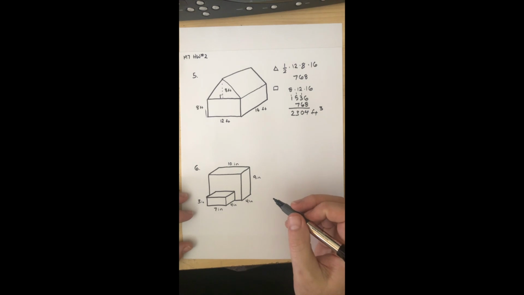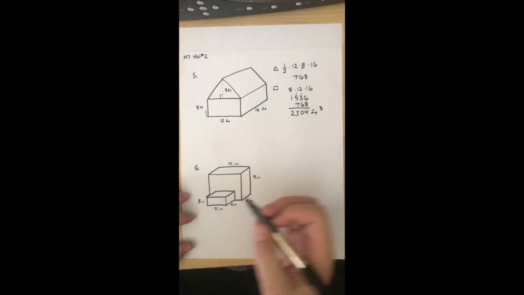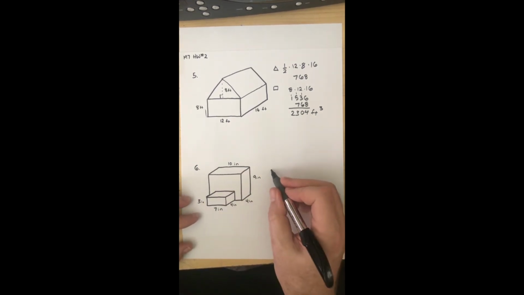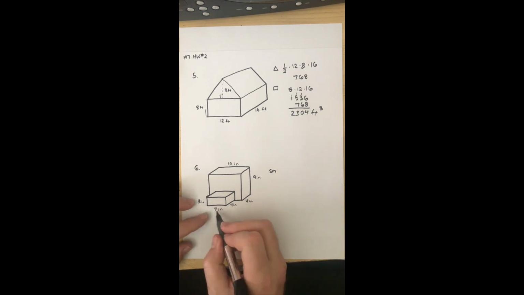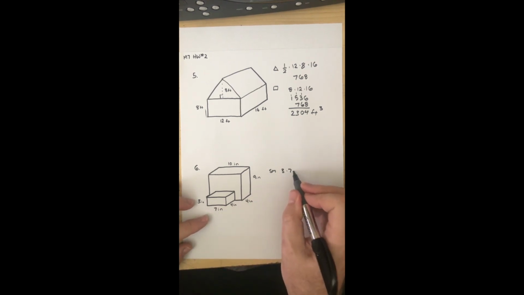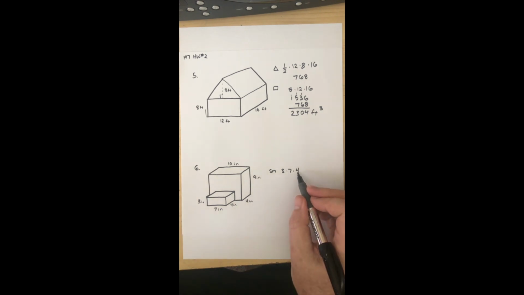All right, the last one. Hopefully I didn't make these the exact same dimensions this time. I'm going to do the small one first. These are 3, 7, and a 4. Let's see. 3 times 7 is 21. 21 times 4. Well, 4 20s is 80, so it's going to be 84.